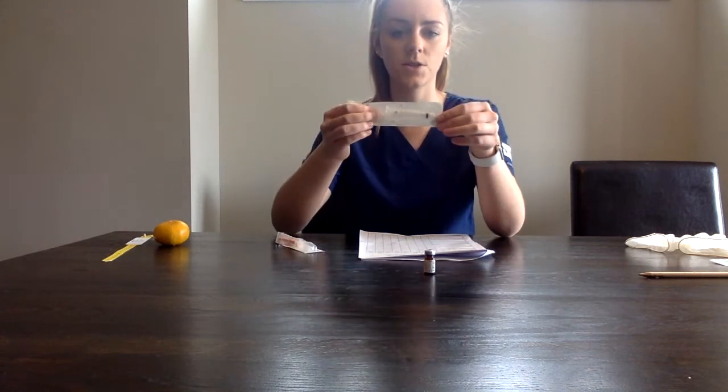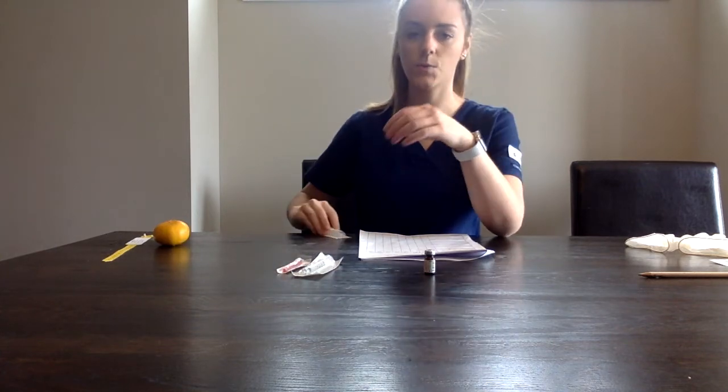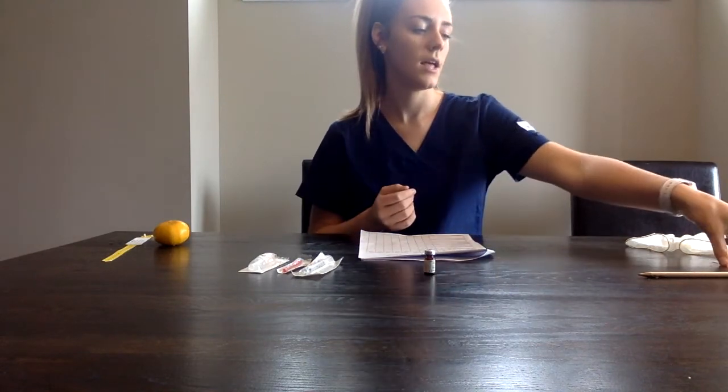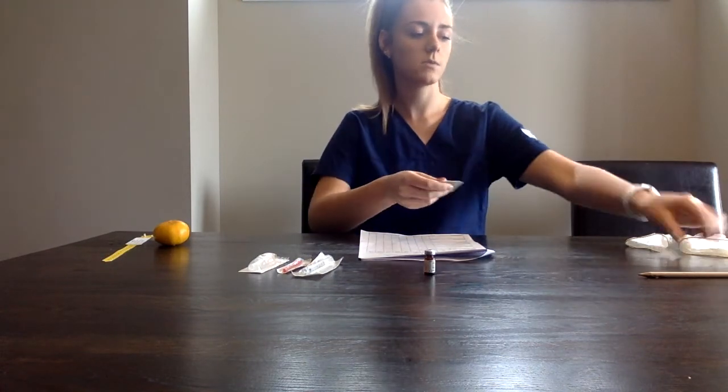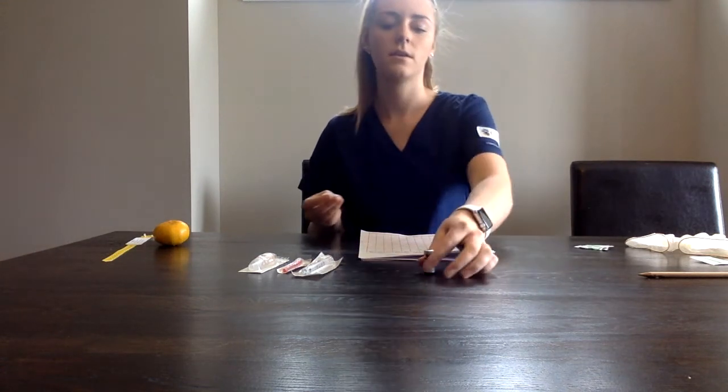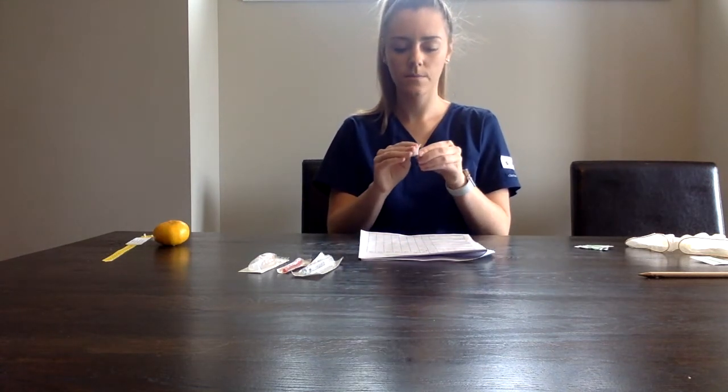The supplies that we'll need is a 3 ml syringe. We'll need a blunt-fill needle and a 25 gauge by 5/8 of an inch injection needle. So we'll do hand hygiene again, and we do need an alcohol swab. We're going to swab the top of the vial for 30 seconds.